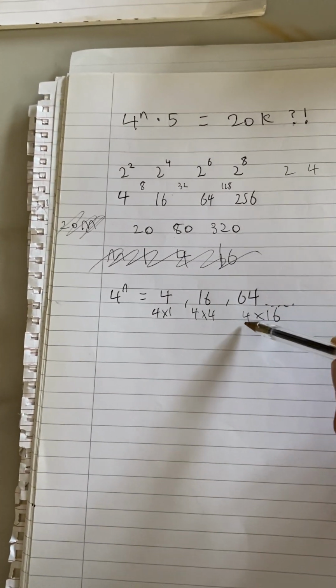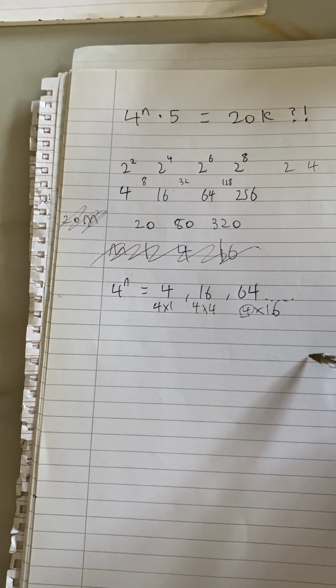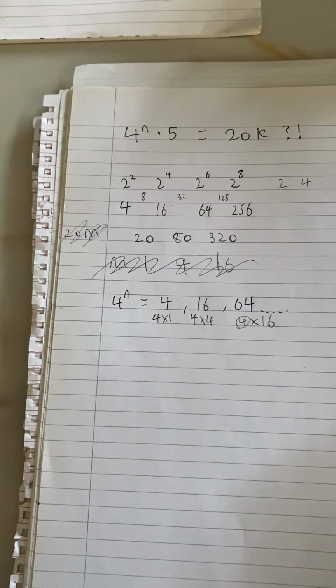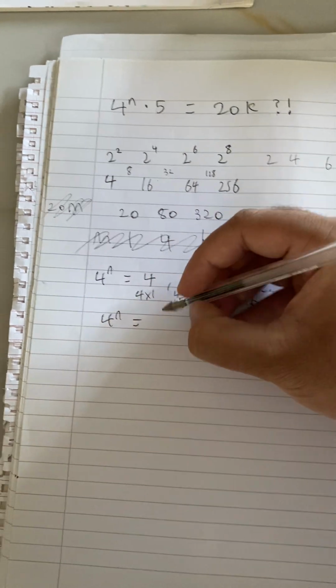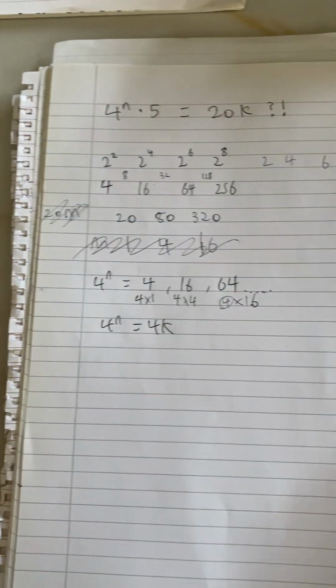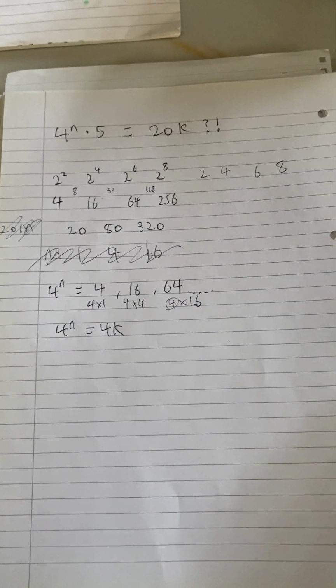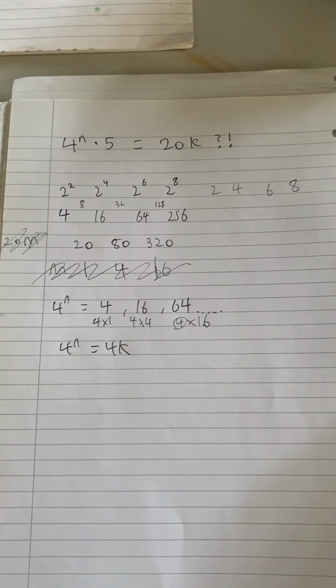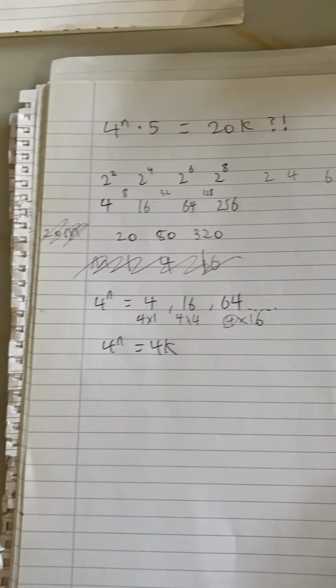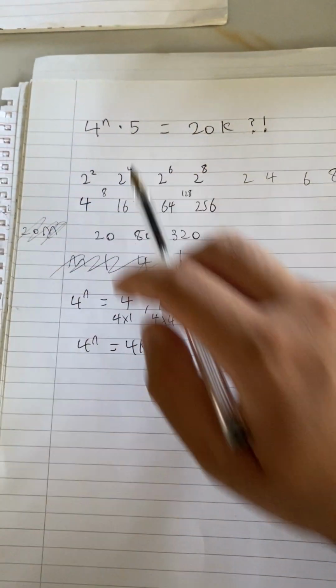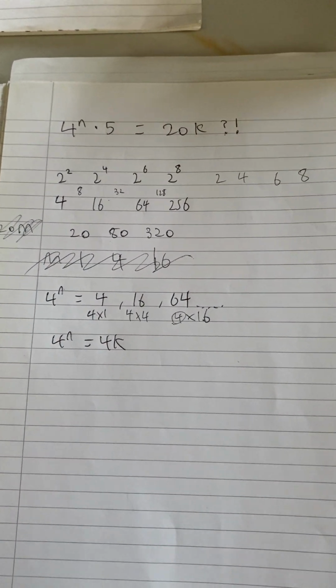So what does that mean? 4 times anything is a multiple of 4. So it's always going to be a multiple of 4. So 4 to the n is always going to be a multiple of 4. That's what the question's trying to say. And I lied. I pretended I understood, but I didn't understand. So then we make that substitution. It becomes very simple then, and we're able to solve the question.